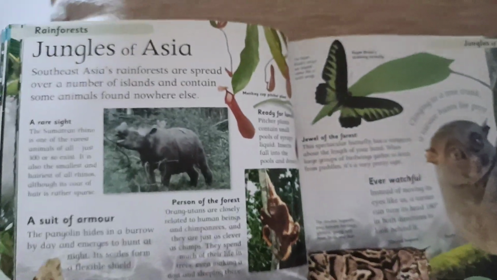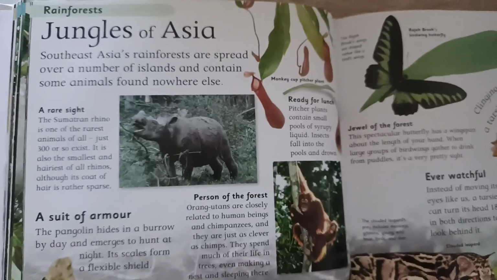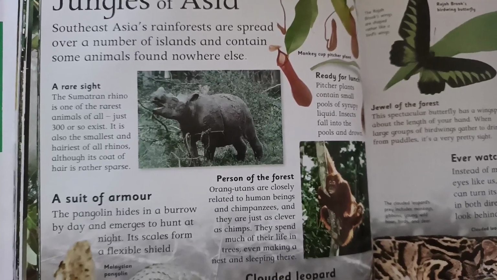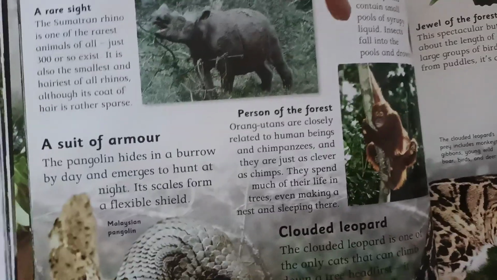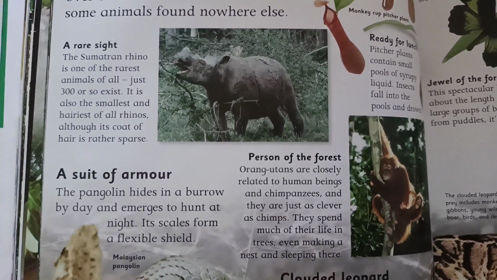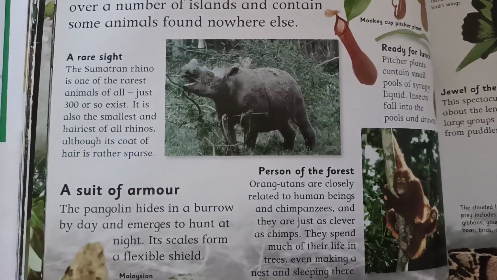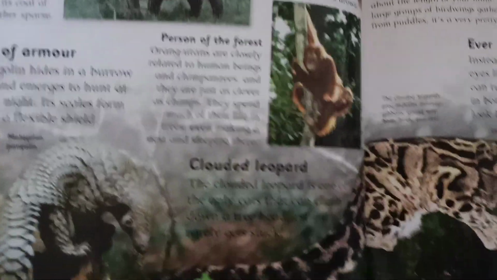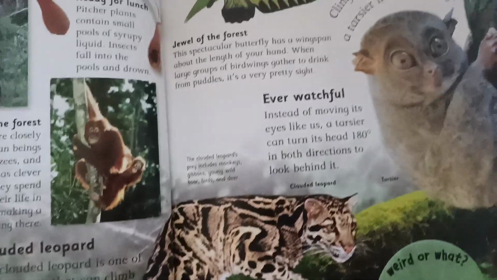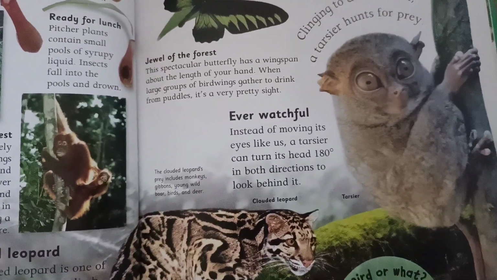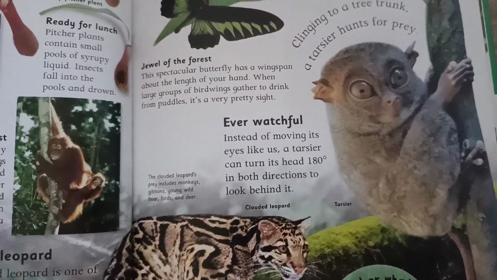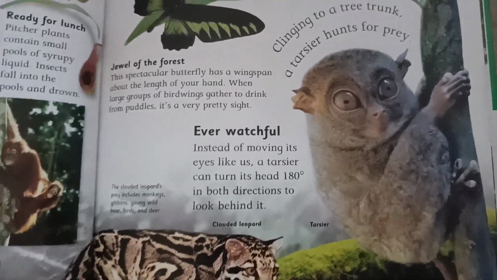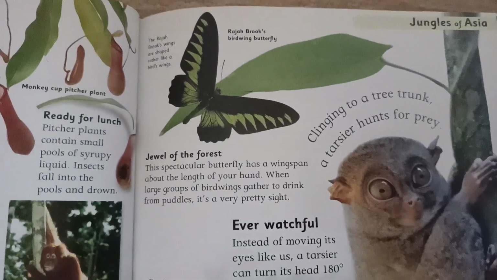And last but not least for this topic, jungles of Asia. Asia's rainforests are spread over a number of islands and contain some animals found nowhere else. See the Sumatran rhino, the pangolin, orangutans, clouded leopard. Ever watchful, instead of moving its eyes like us, a tarsier can turn its head 180 degrees in both directions to look behind it. Oh, amazing. Jewel of the forest, again the butterflies.